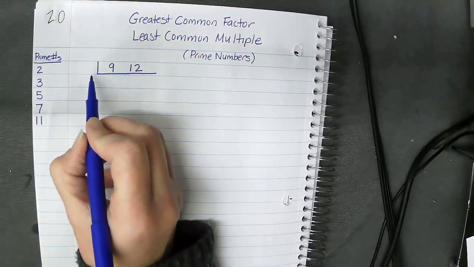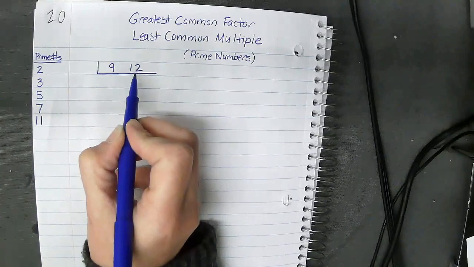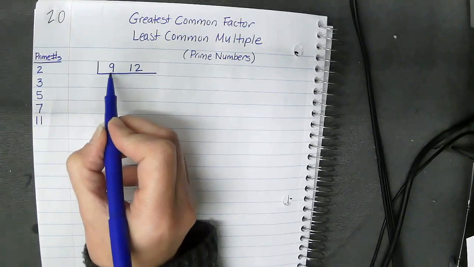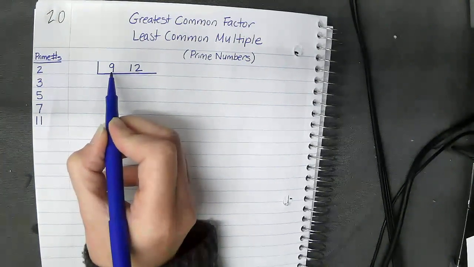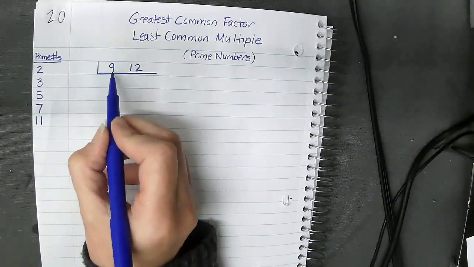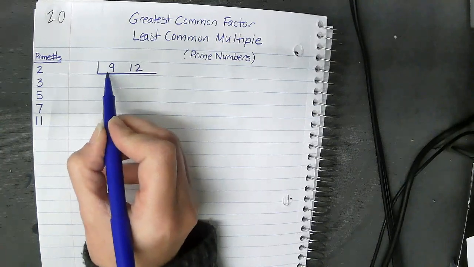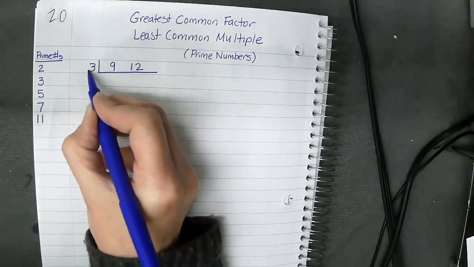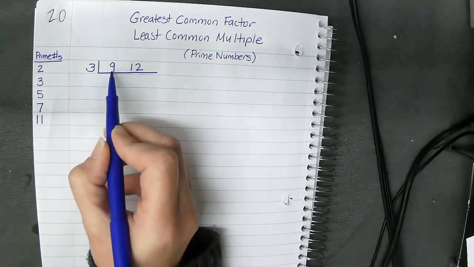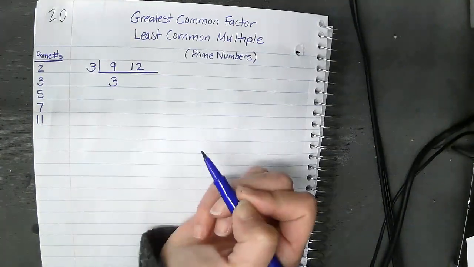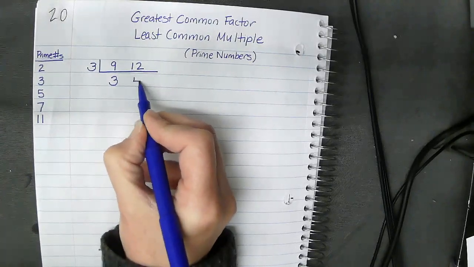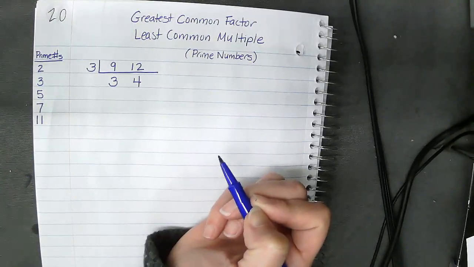So I ask myself, can 2 go into 9 and 12? Can it go into both of those numbers? It cannot because 9 is an odd number. So I skip 2. Okay? And now I move down to 3. Can 3 go into 9 and 12? 3 goes into 9 and it goes into 12. So I write 3 out here. And then I divide. 3 goes into 9. How many times? 3. And I write the answer underneath. Okay? 3 goes into 12. How many times? 4. And I write the answer underneath.